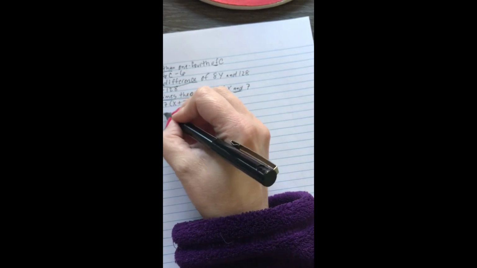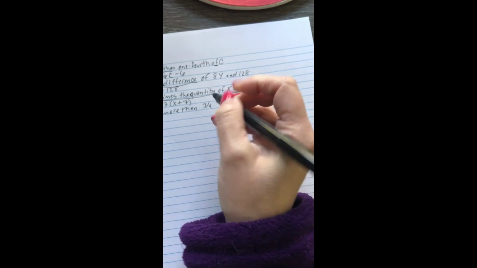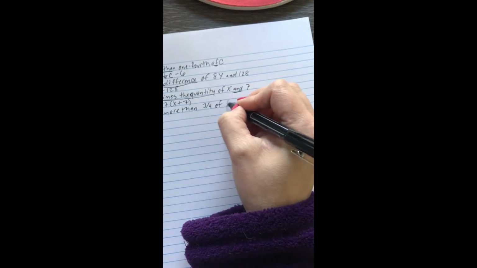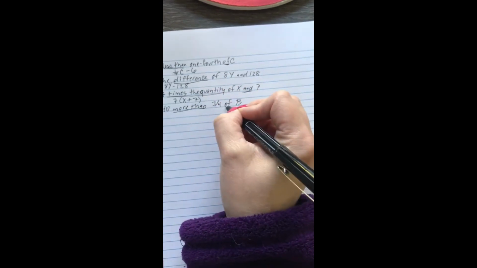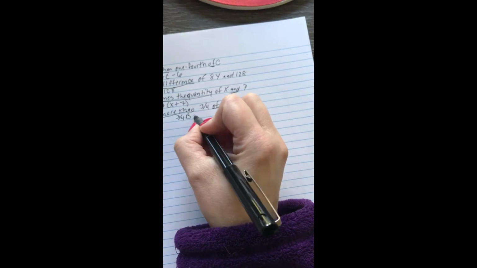25 is 40 more than 3/4 of b. More than and of. So 3/4 of b is just 3/4 b. This is 40 more than, so we're going to add.